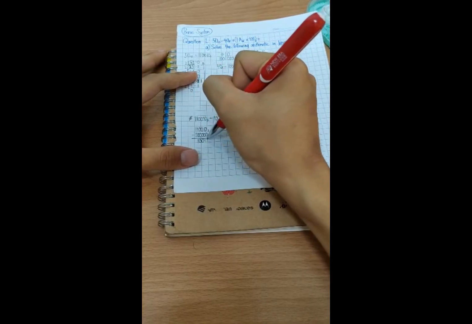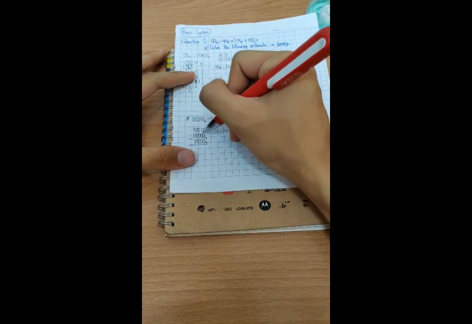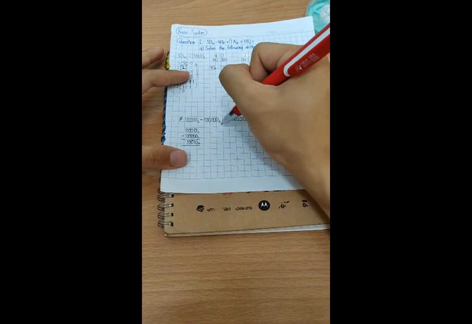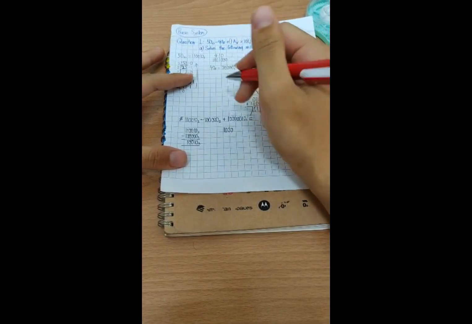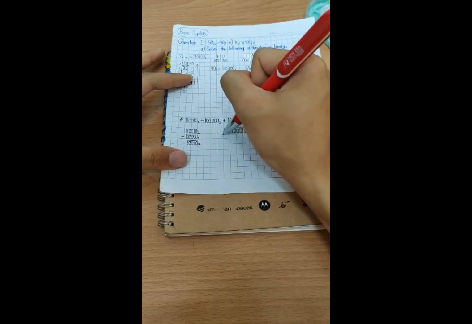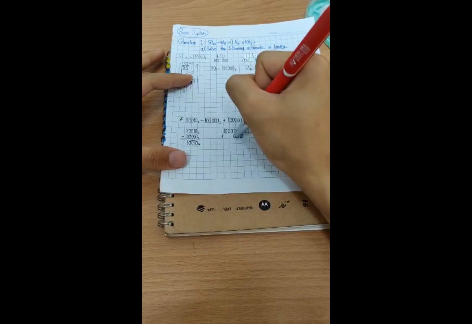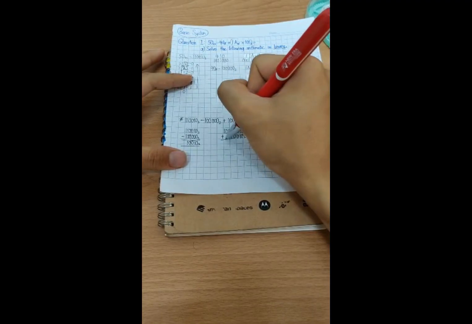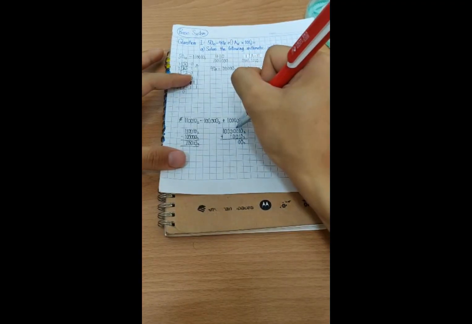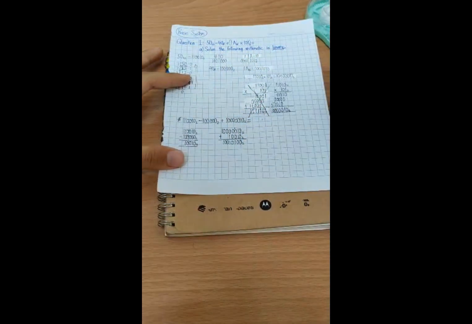After we finish the subtraction, then add, and after that add this. Finally, we get our final answer.